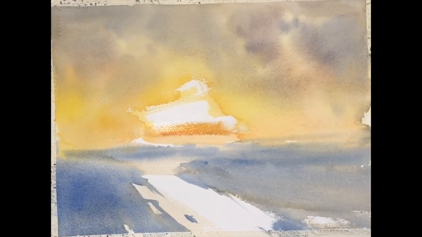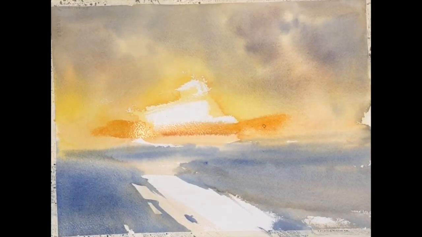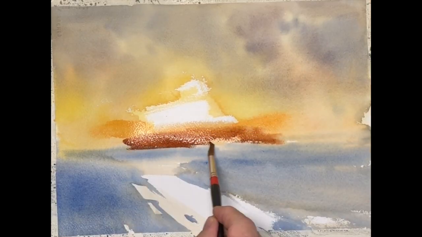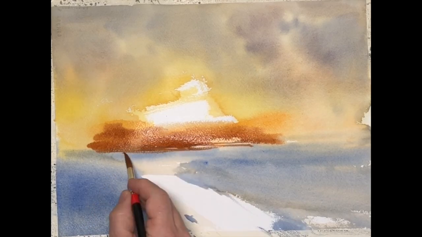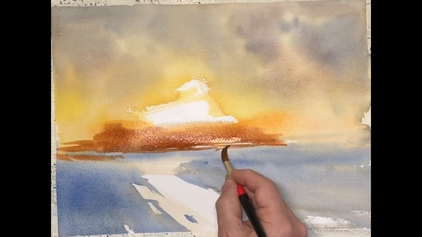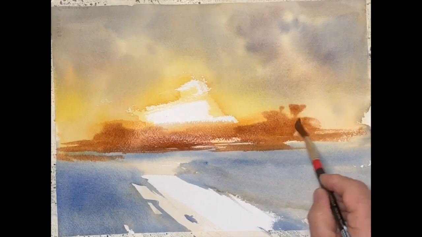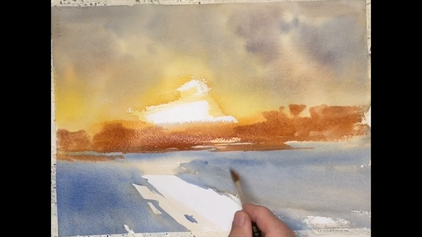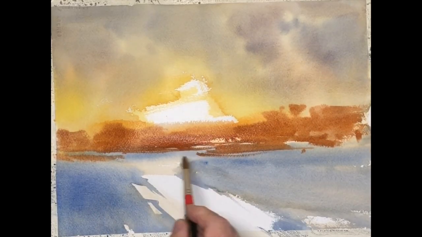So I'm proceeding now to the back trees, and I'm starting with sort of a light application of, it's almost water with just a little bit of orange. The reason is I want to get a real soft edge against that white. And this is to evoke the feeling that light is kind of bursting over the tops of the trees and concentrated behind the trees, making these trees appear to glow with light from behind.